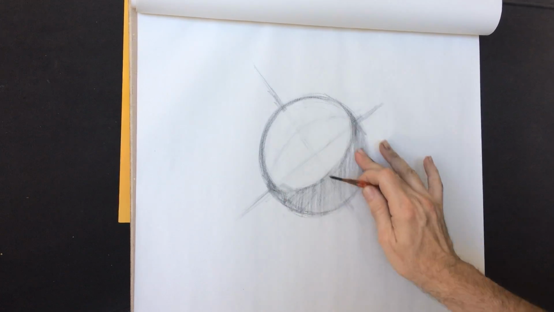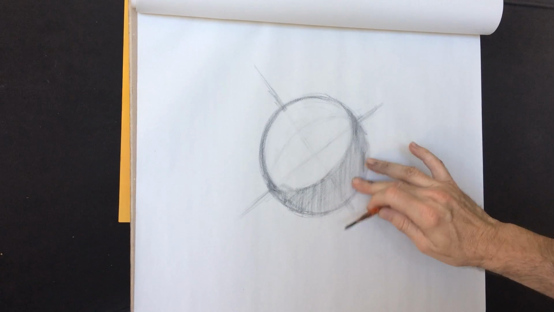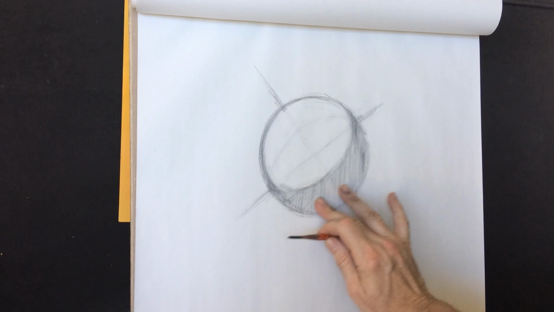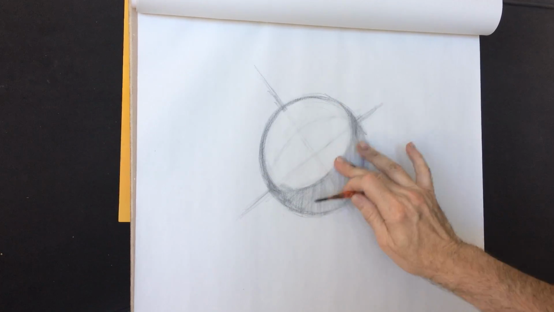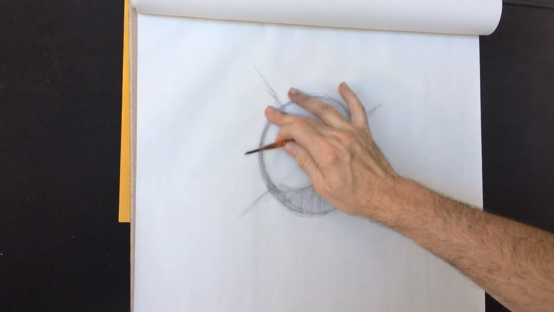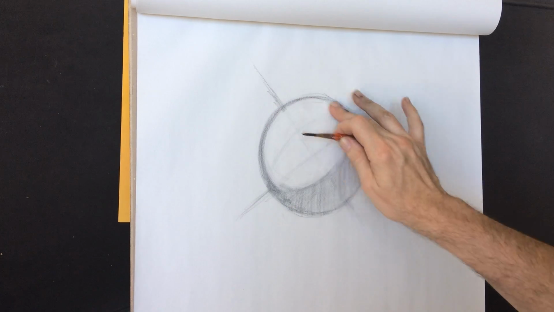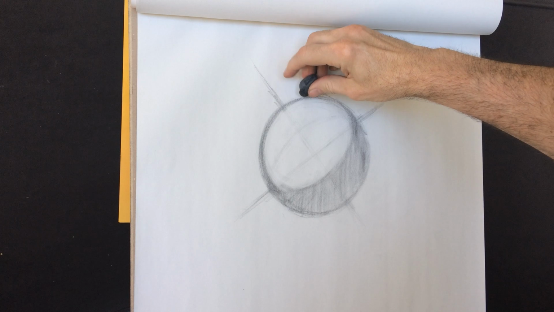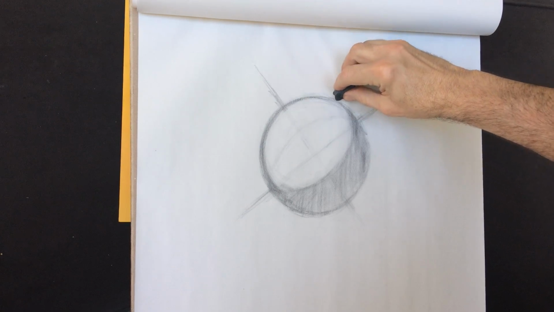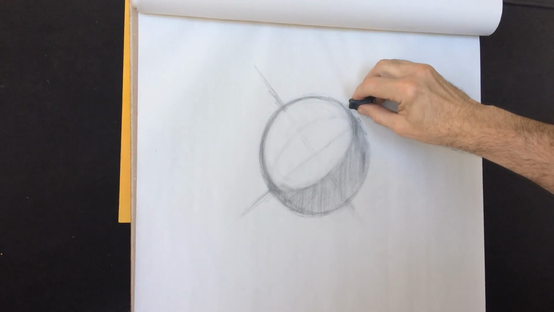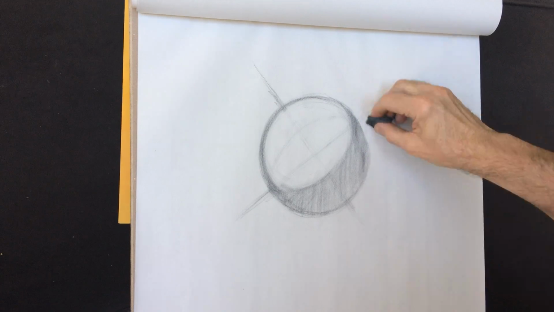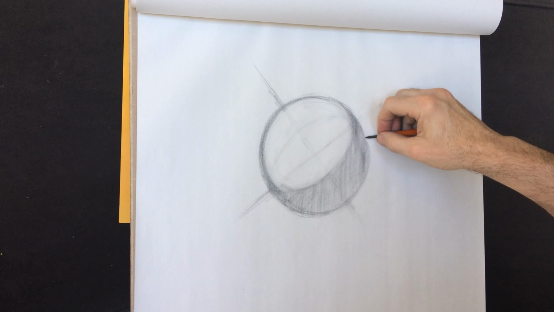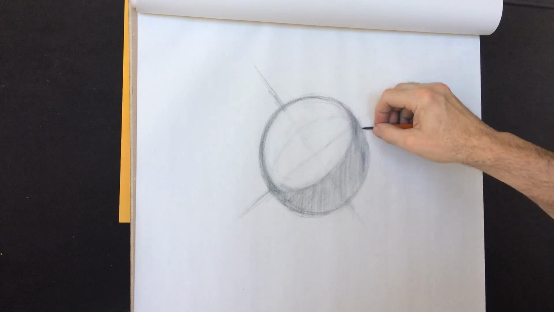I'm going to blend that a little bit because that's always fun. A lot of times what I end up doing is blending and then cleaning up. Blending things beyond a specific edge and then coming back and defining that. Hopefully better than that.